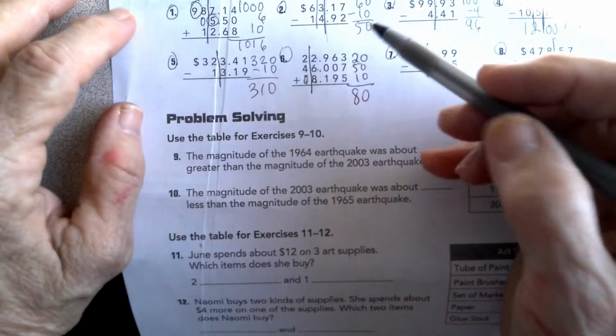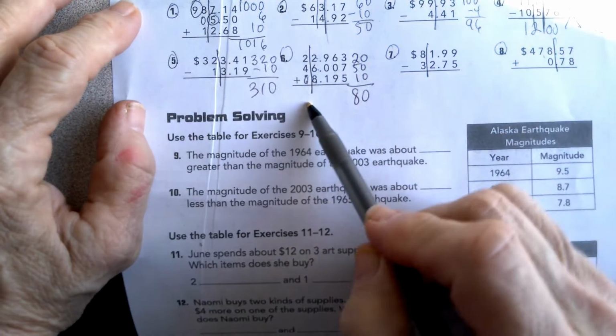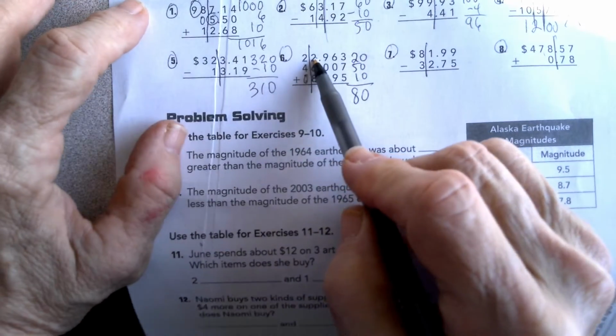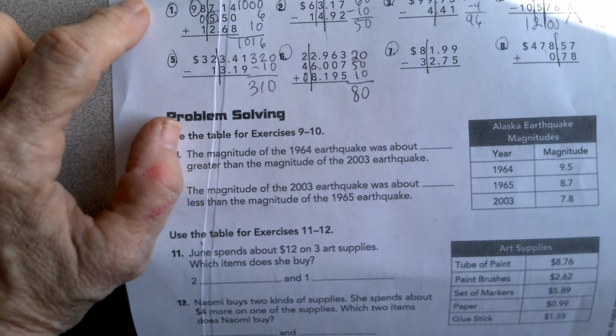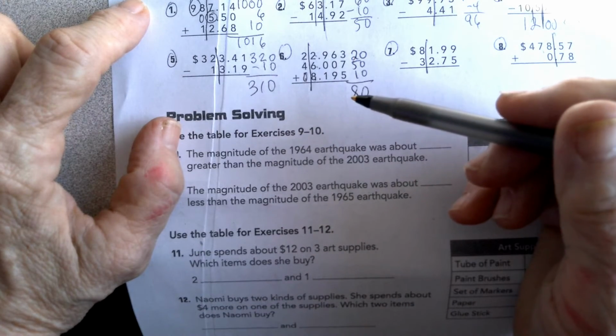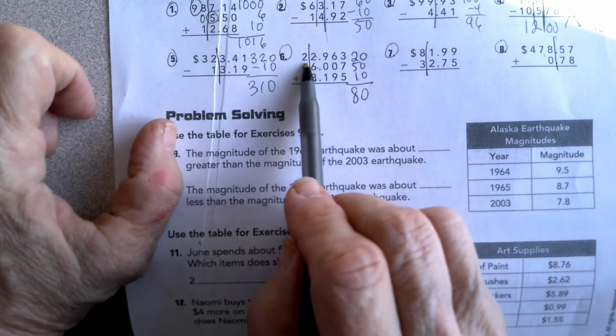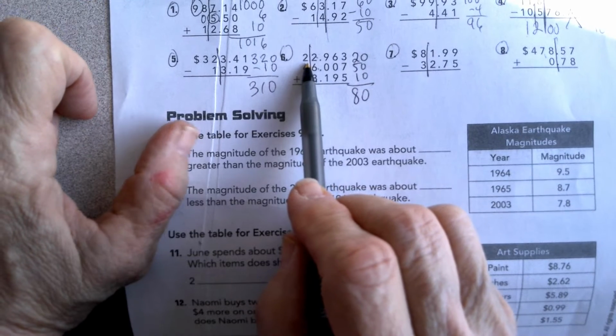This one, I think we did this one yesterday. No, we didn't. We didn't do it. Okay, so we're going to round this one to the front digit. Diego, get focused. We're rounding this one to the front digit. Is this closer to 20 or 30?